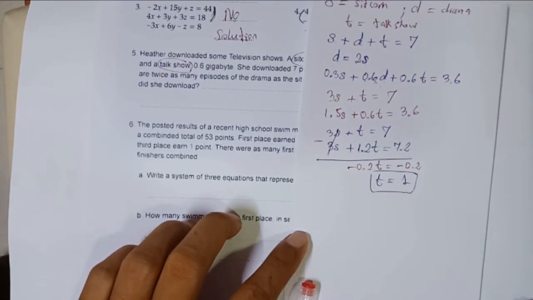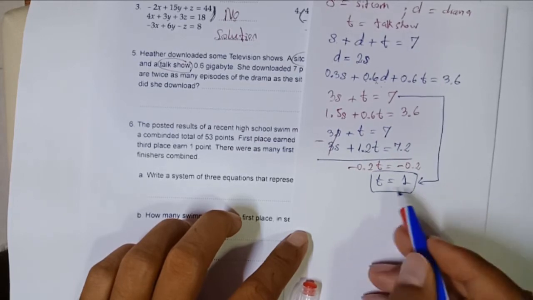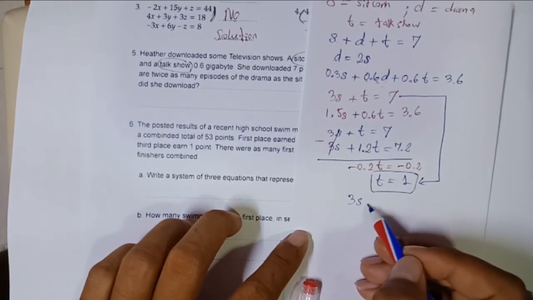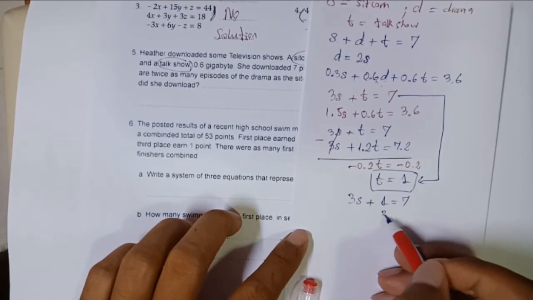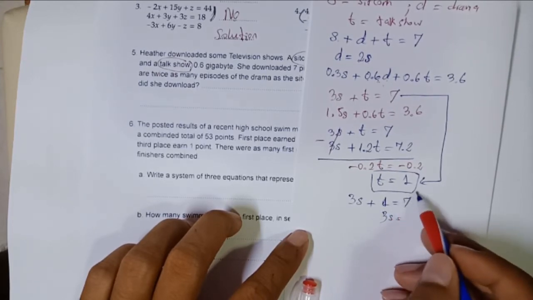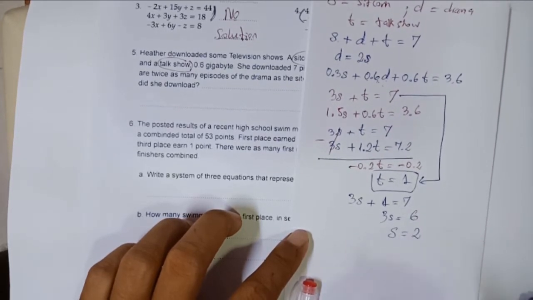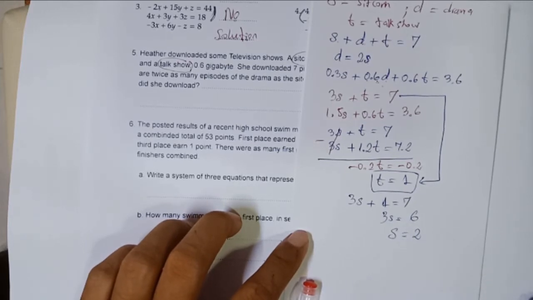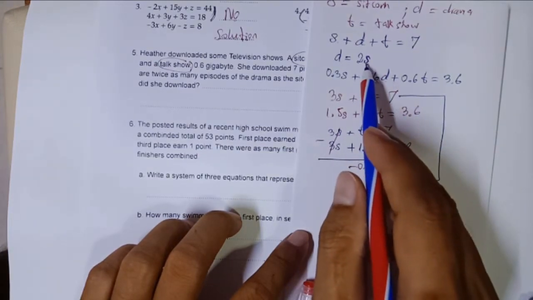Now when T is 1, you can use this one to substitute in this equation. So you have 3S plus T, but T is 1, equal to 7. So 3S equal to 7 transposed 1 becomes 7 minus 1. You have 6. 6 divided by 3, you got S equal to 2. Now when your S is 2, well, D equal to 2S. S is 2, so D becomes 2 times 2, which is 4.